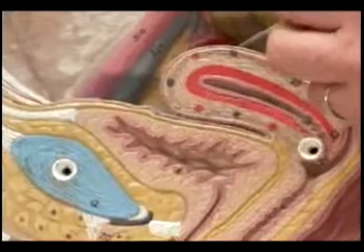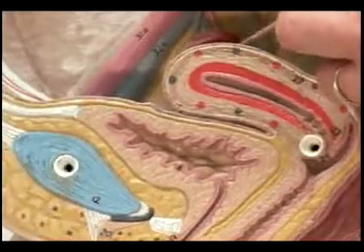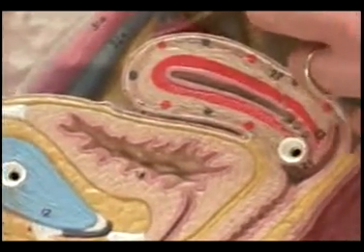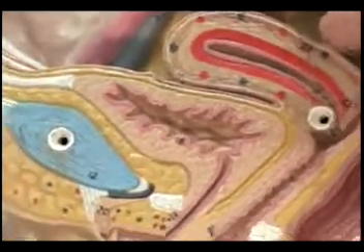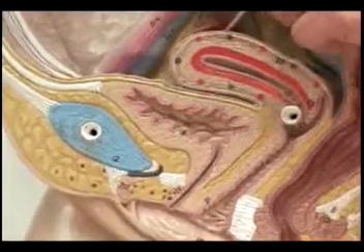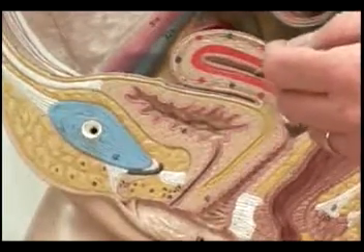At ovulation, an egg is released from the ovary, picked up by the fimbriae, and then moved by tiny microscopic hairs called cilia, and also smooth muscle movements into the uterine cavity.